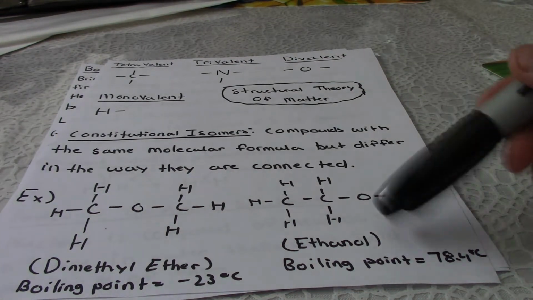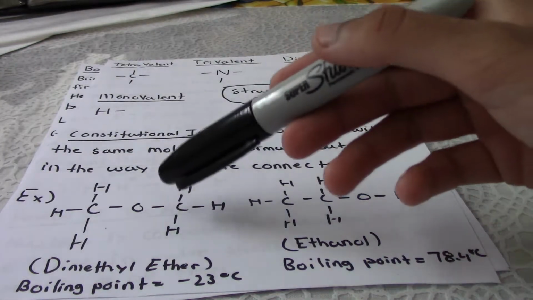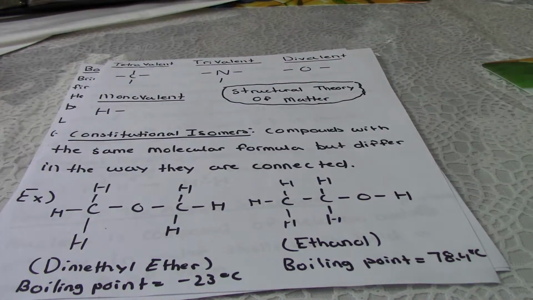Now, don't worry too much about the name, how this is a dimethyl ether and how this is an ethanol. We're going to get more into nomenclature and how to recognize functional groups and stuff like that in the future. But for now, all I want to focus on is how constitutional isomers are basically 2 compounds that have the exact same molecular formula, but the arrangement of atoms is different.